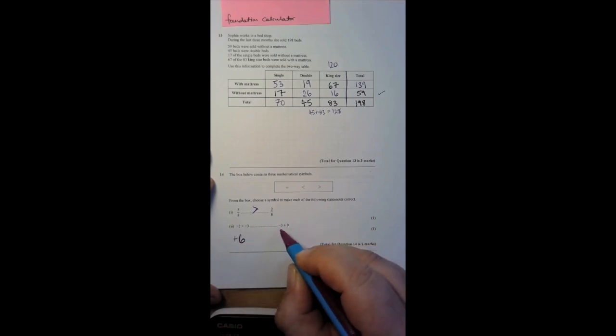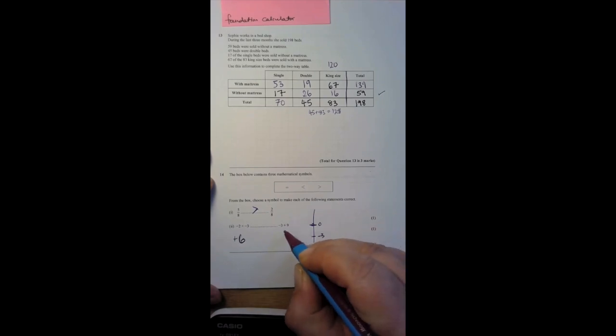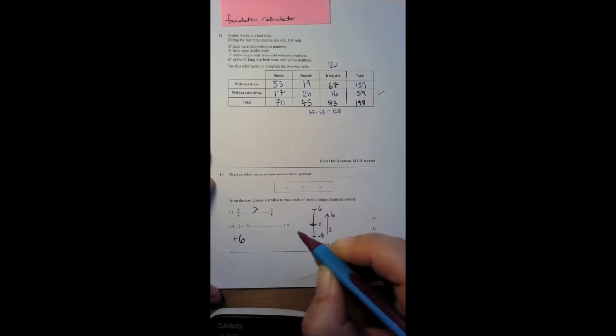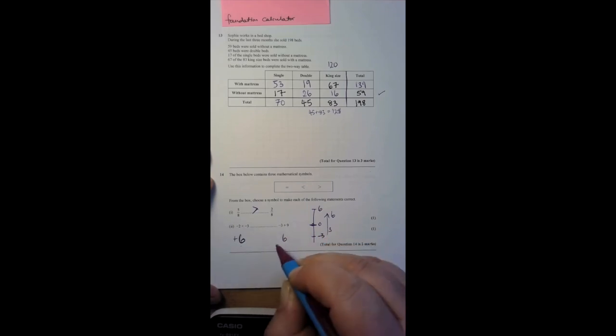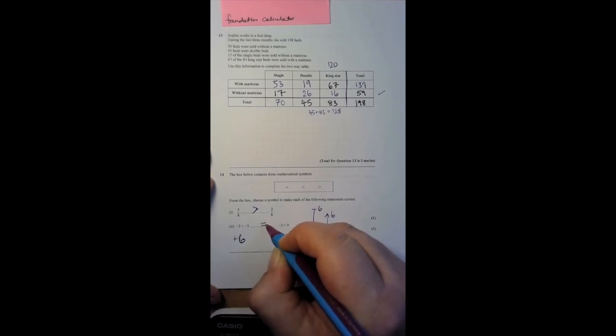And this one here, adding. So we start with -3. We start with -3 and we are counting up 9. So we count up 3. And to make 9, we have to count up another 6, which makes it a positive 6. They're both exactly the same, therefore it is equal.